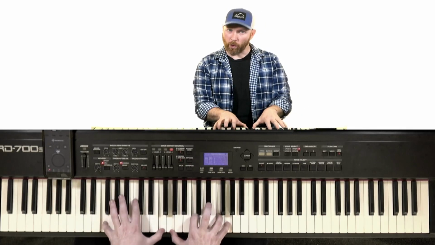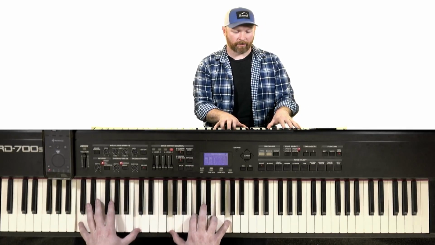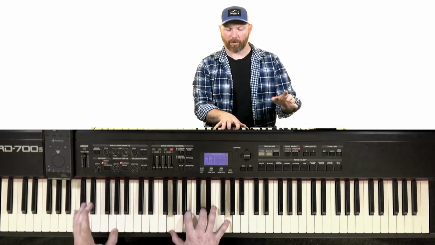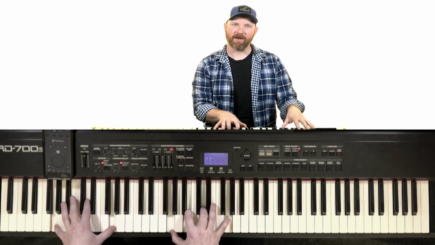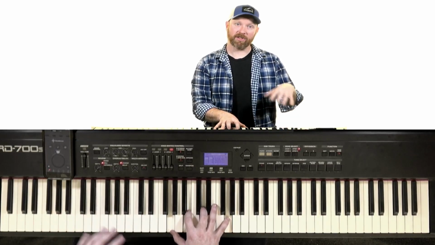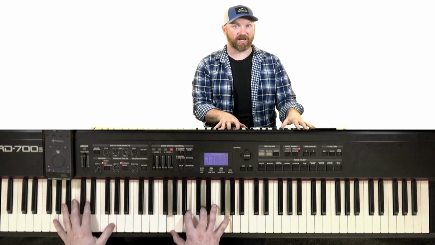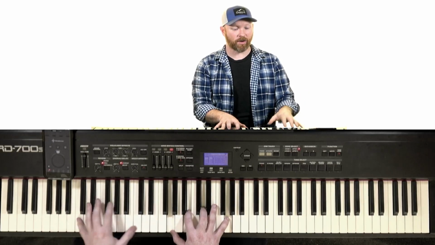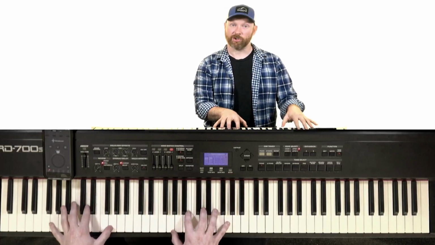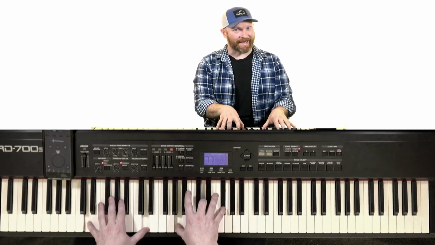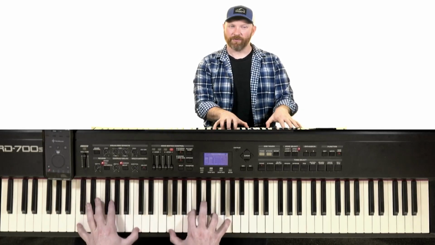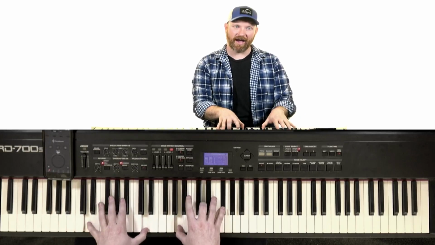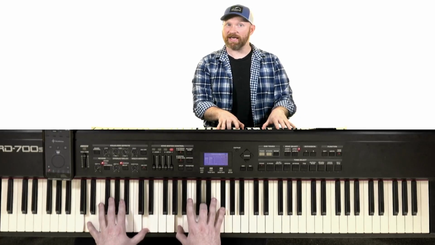Again, that's going to be 4, 1, 5. One more time, 4, 1, 5. But then I'm going to change to the key of G, and I'm going to start the progression over again. So in the key of G, the 4 would be what? C. So now I'll go C, G, D. That's the 5. C, G, D. 4, 1, 5. Now I'm going to go to the key of D.